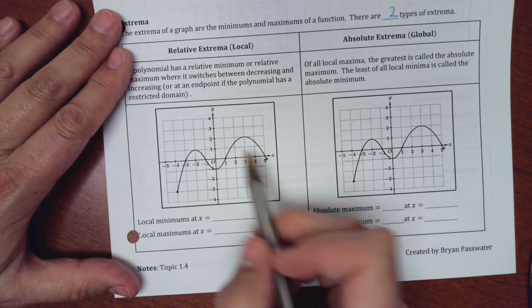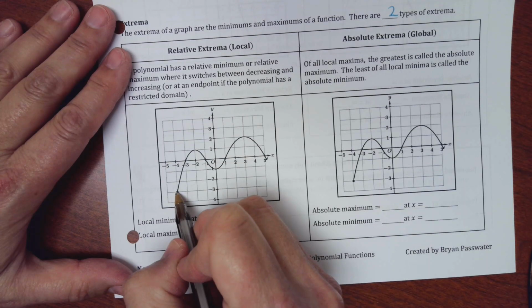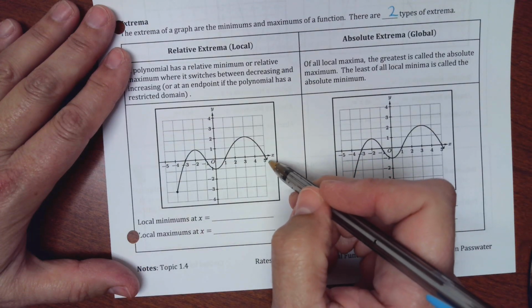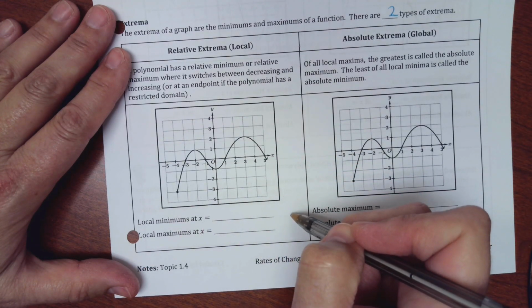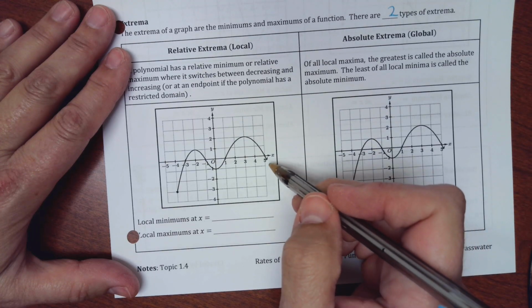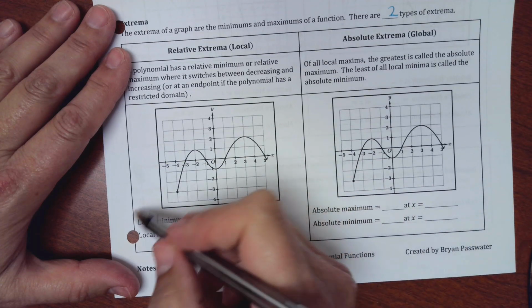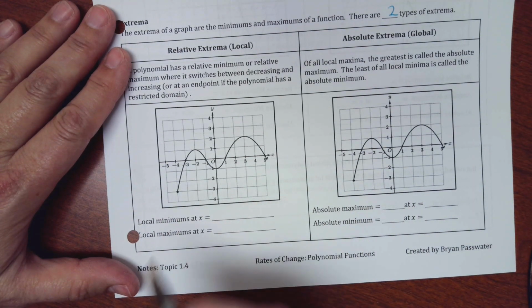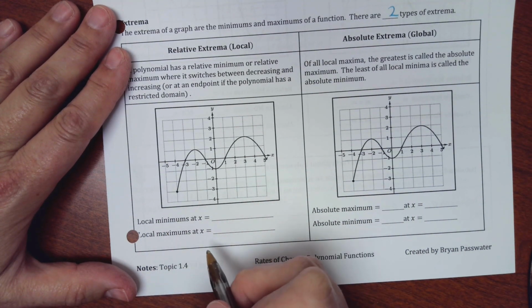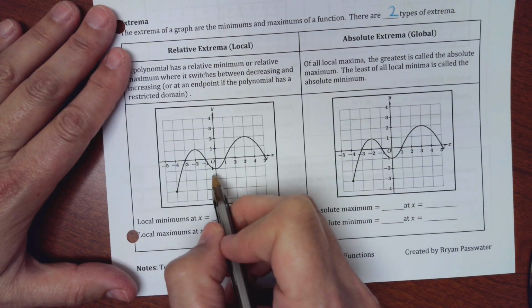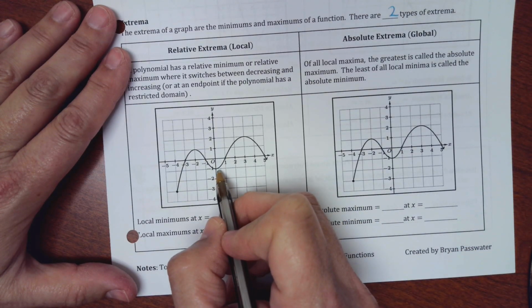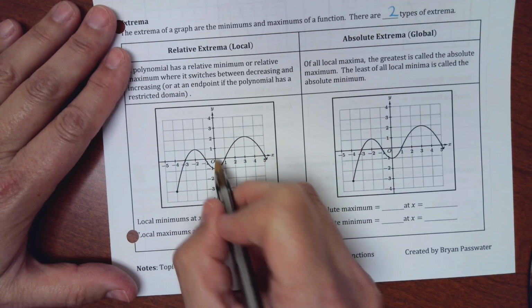So, looking at this picture right here, notice it stops right there, and then this one has an arrow. So that arrow means it keeps going down. So this graph is not going to have an absolute minimum because it goes down forever, but it does have some local ones. All right, so there's a local minimum, like a low spot right here, any kind of dip, and that's at x equals 0.